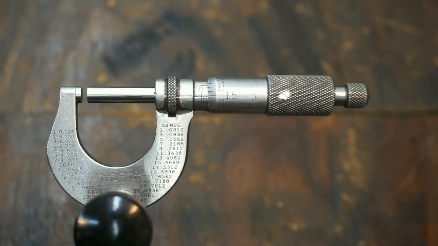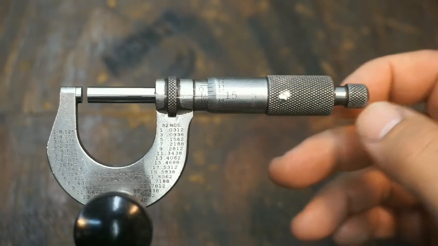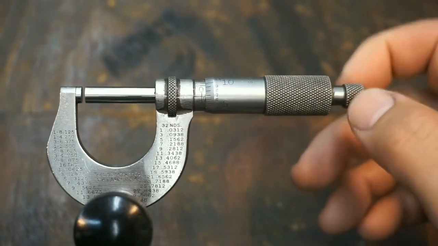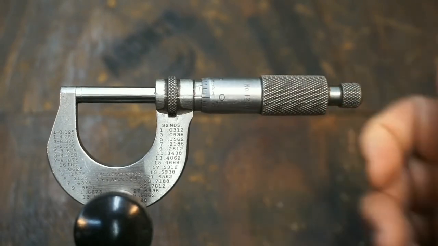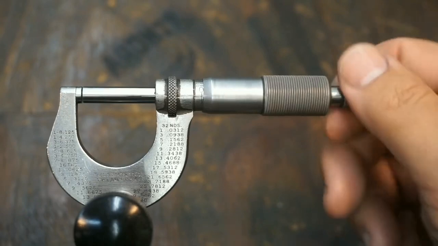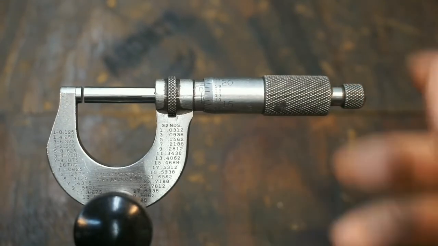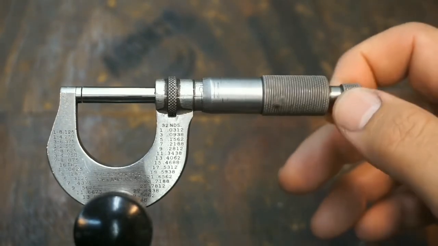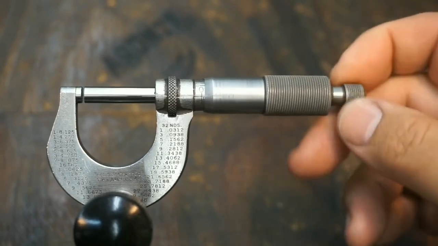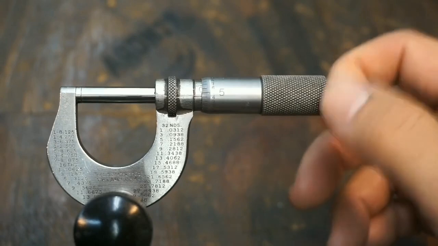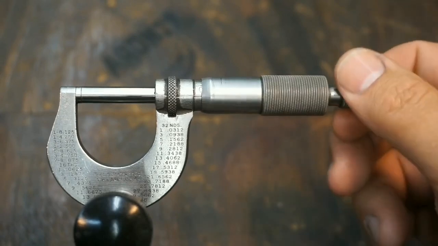One more quick note that I want to point out about a 0 to 1 inch mic is that that's the only OD mic that you can run the barrel all the way in and touch both anvils just like that. And it's important to note that you should never leave them together like that, especially whenever you're storing them. So if you're going to put this mic up, don't run it all the way in there until it's tight and leave it like that.